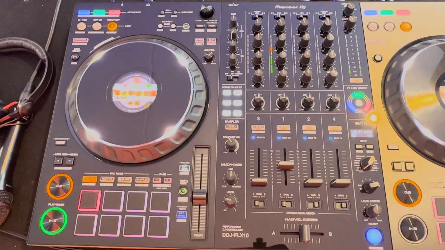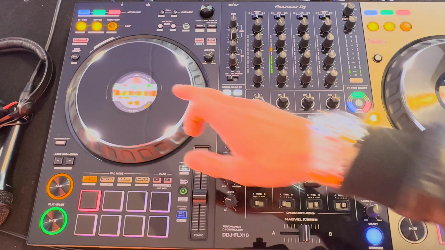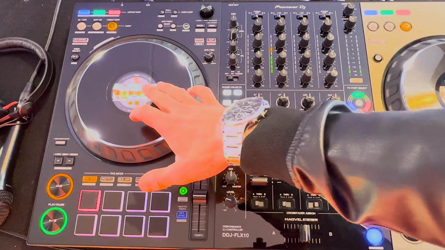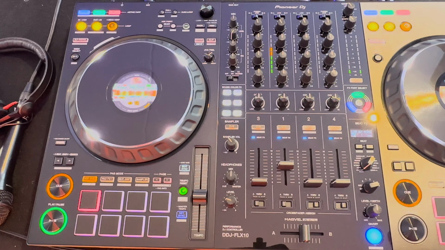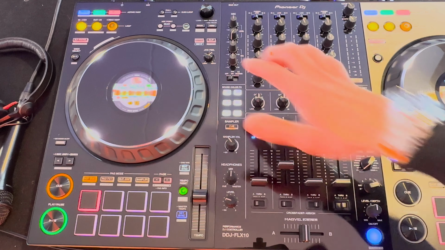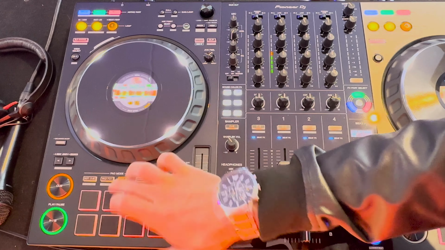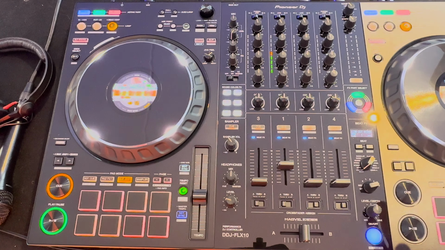And now, if I play, this is set to 145. Actually, I'm going to tempo reset 145. You can see right there. Now, I have a 145 BPM sample that is merely a top loop, so it only has percussion.